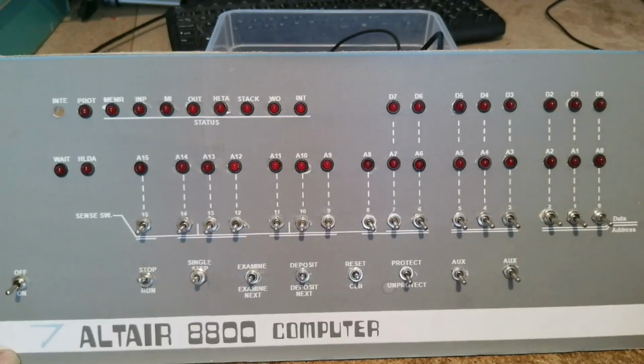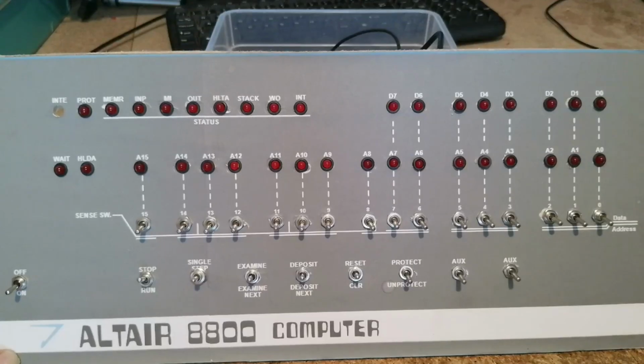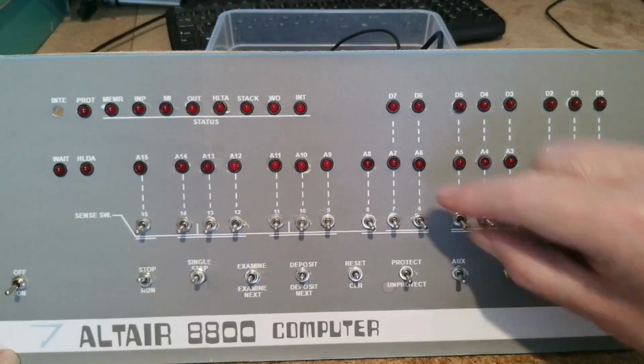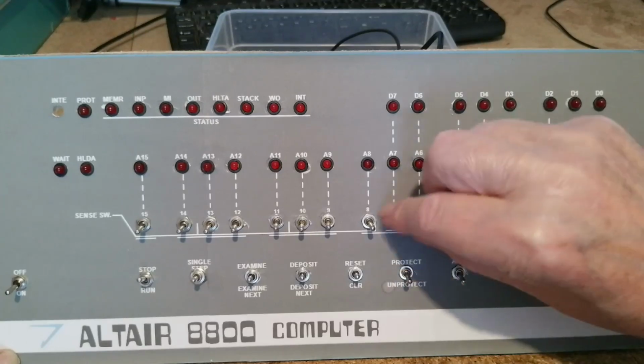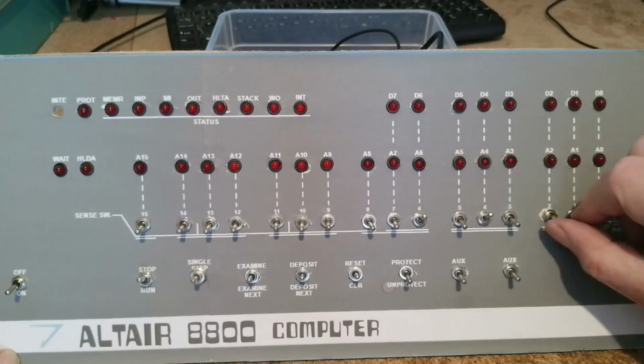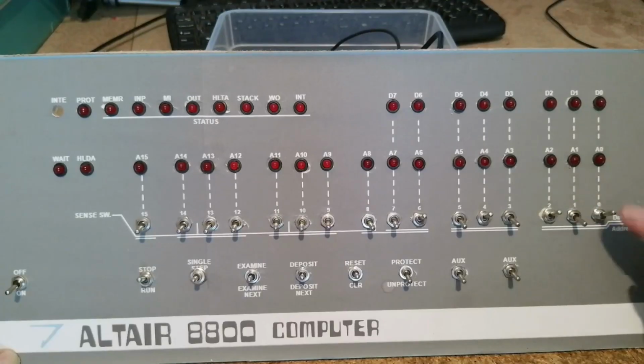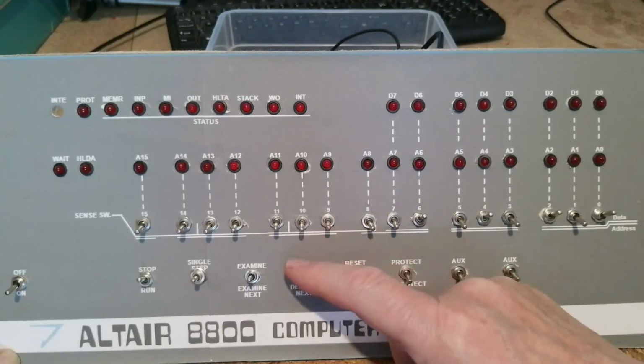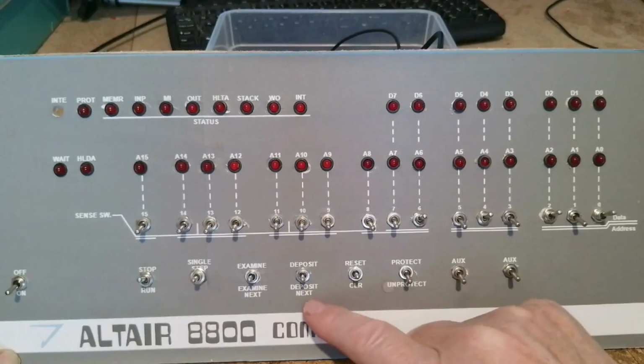And that process is to write 1 byte into memory. If I then want to write a byte into the next memory location, so for example, instead of 1010, I want 0101 0101, I can simply click on deposit next.